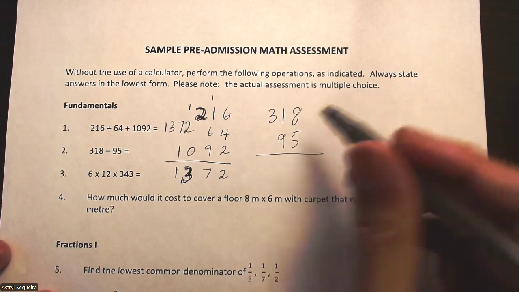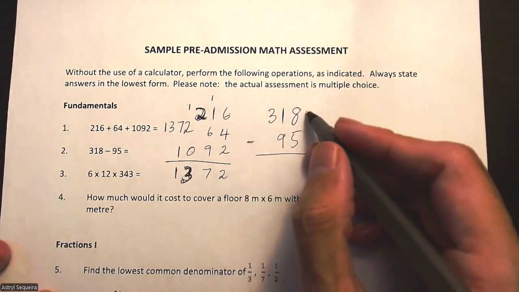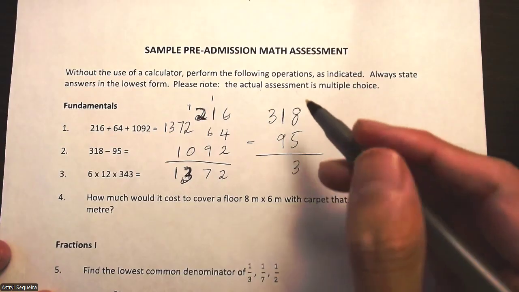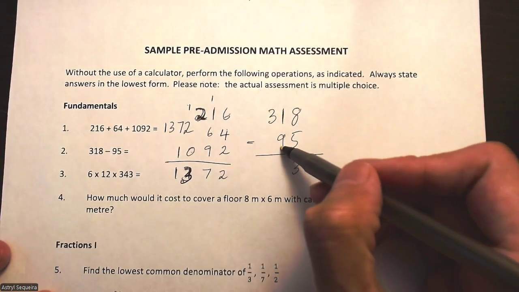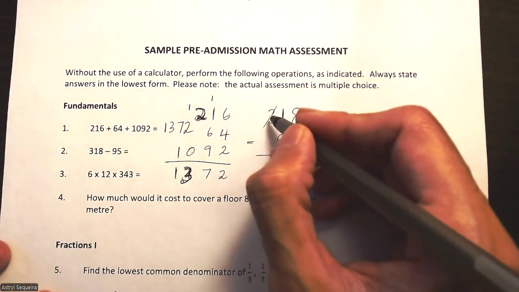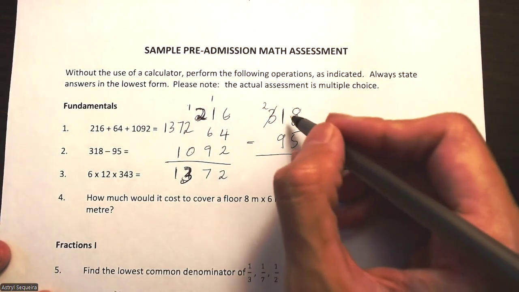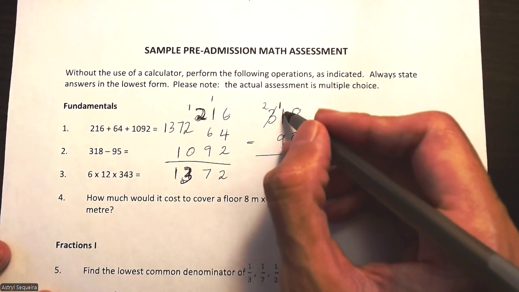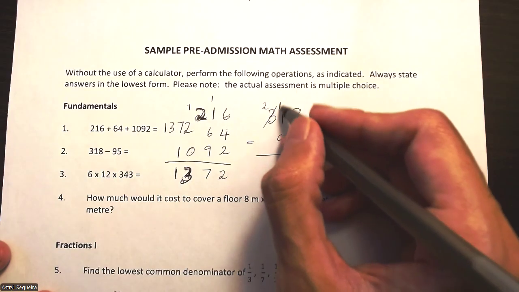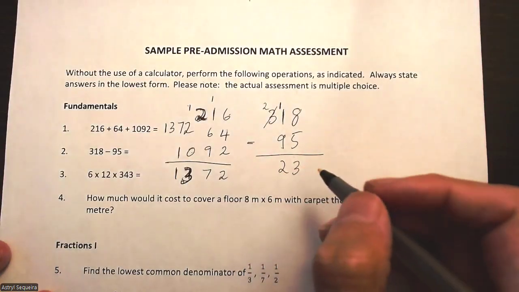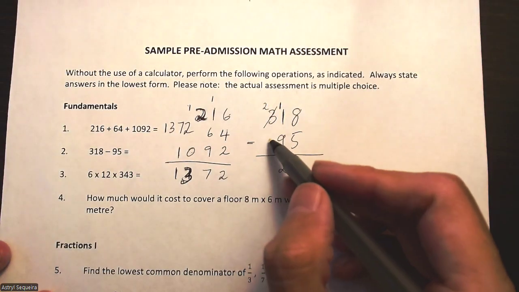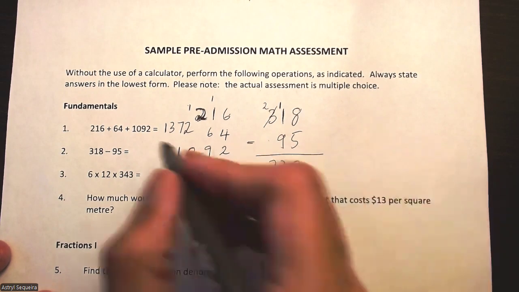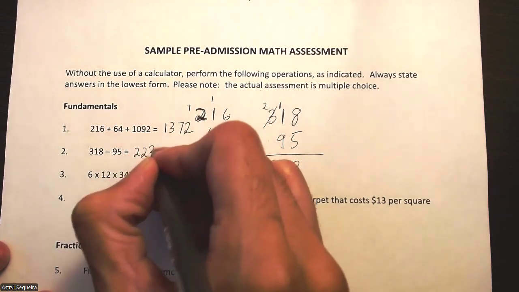Okay, so we're doing subtraction over here. Again, I want to subtract from right to the left. So 8 minus 5 is 3. That's a simple subtraction. I can't really subtract 1 from 9. I'm going to cancel out the next number, subtract it by 1. I'm going to add a 1 over here. So this is going to become 11. So 11 minus 9 is just 2. And then 2 minus nothing is just 2. So my final answer for this second question is 223.